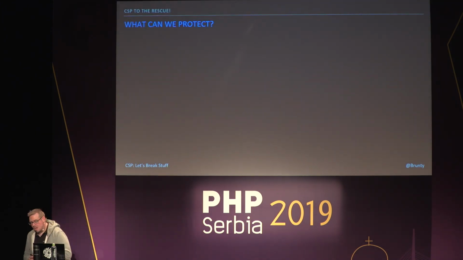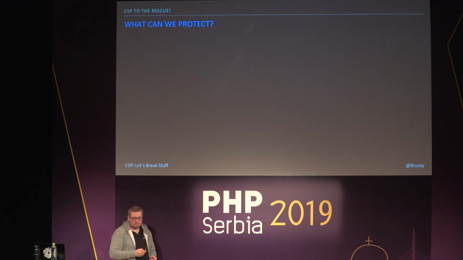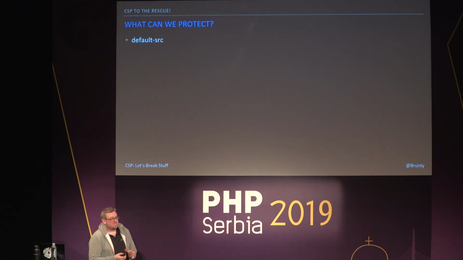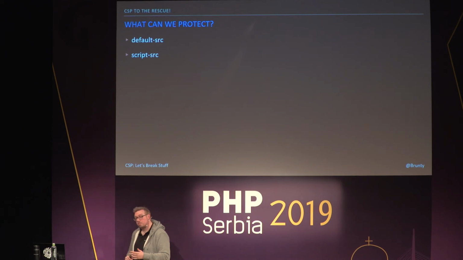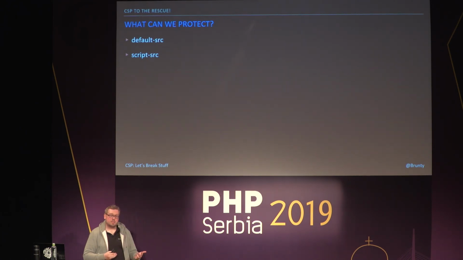So we can protect a lot of things. If we think about the types of content we load on our sites, we've got what's called a default source, and this is just a fallback. It says, if you can't find anything more specific, fall back to me and I'll tell you what you can or cannot load. We can protect scripts, so we can tell it what JavaScript domains it can access and what scripts it can execute from where.